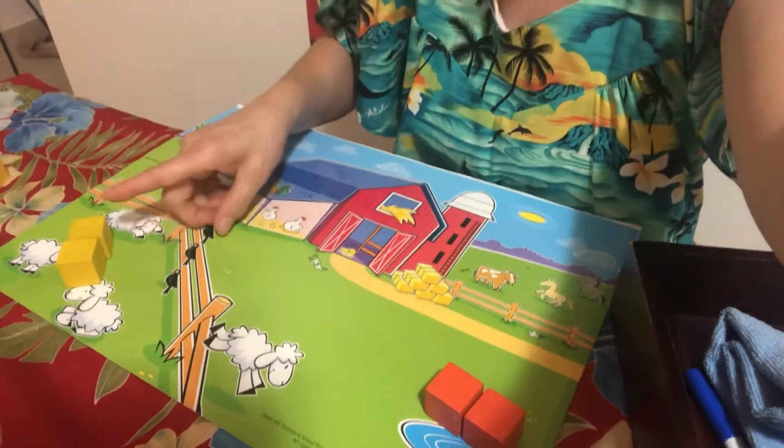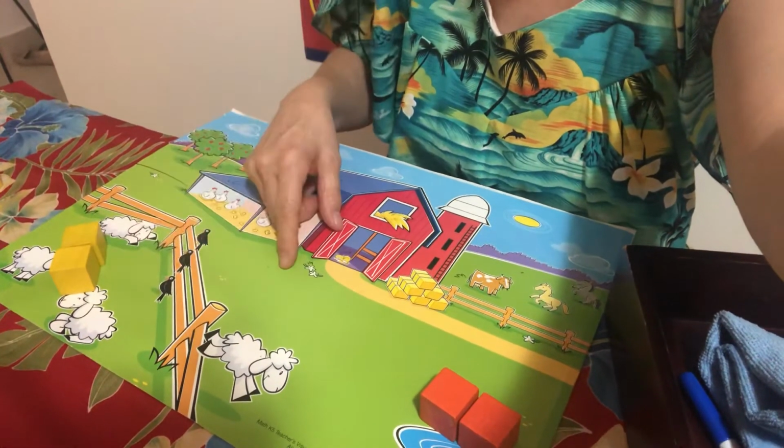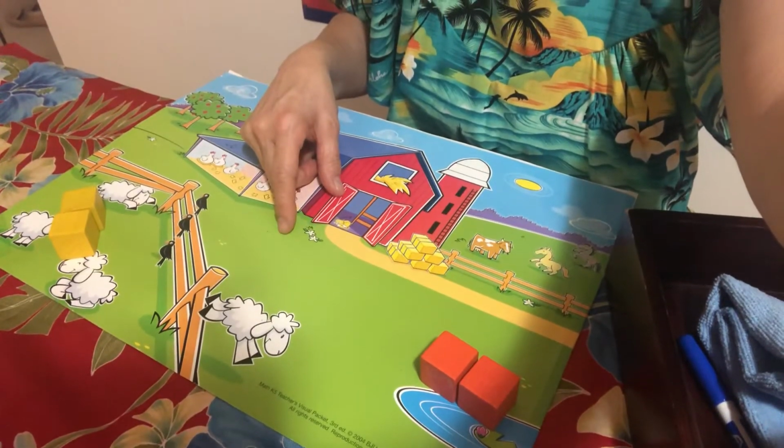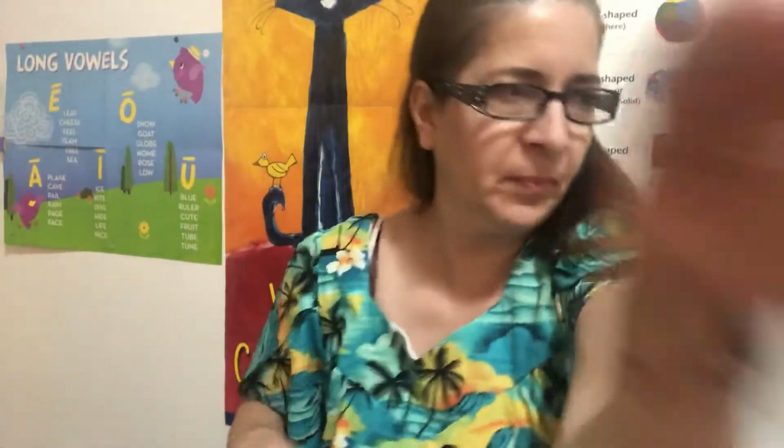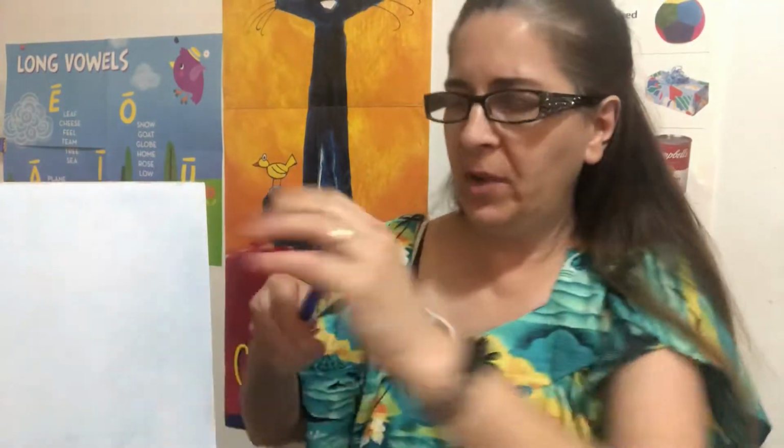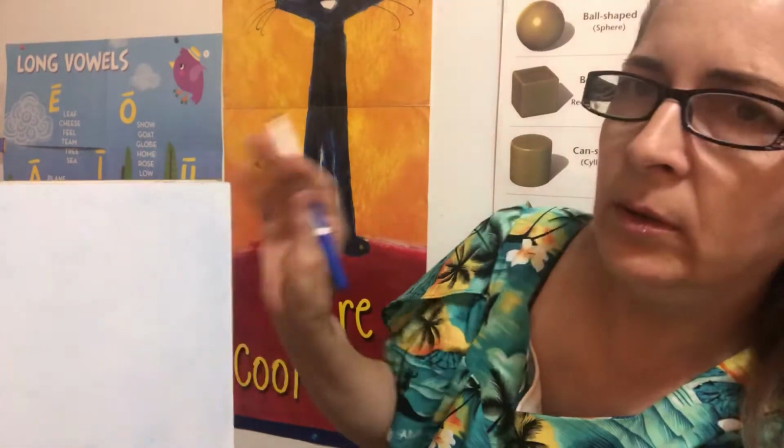Well, here they are, 1, 2. And again, how would we write that as a number story? Let's do it together, shall we? So how many were there at the beginning? There were 4.